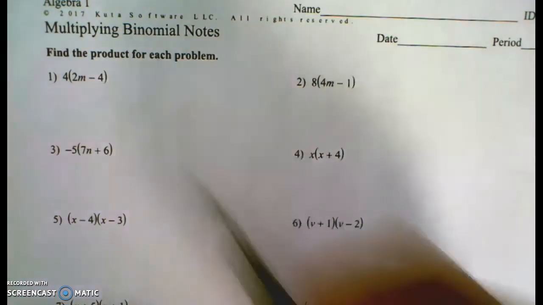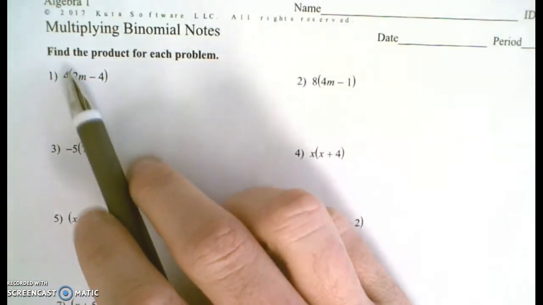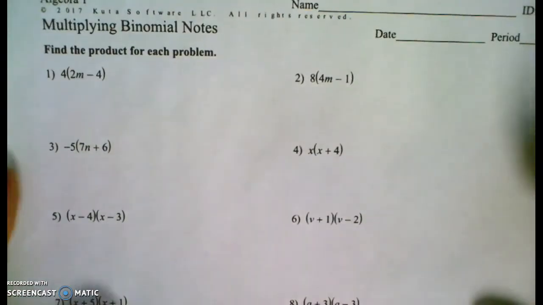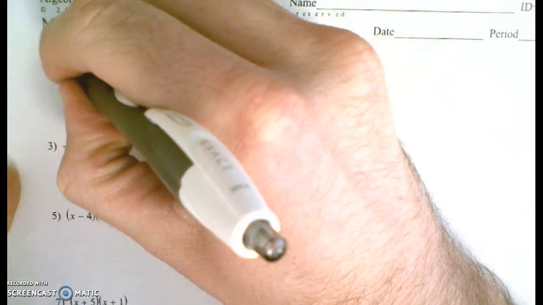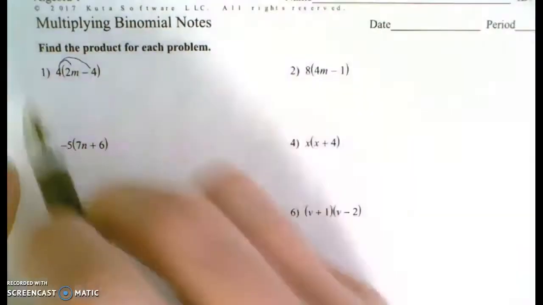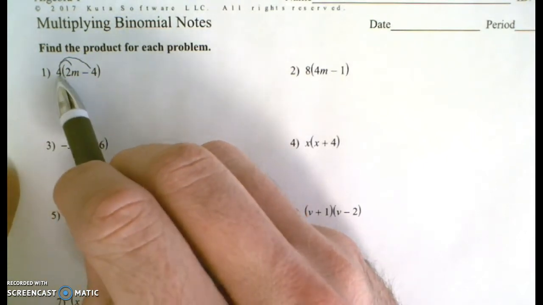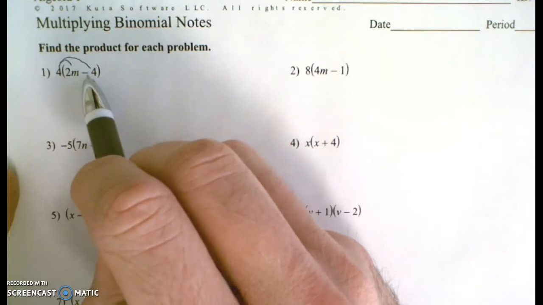So remember, when you have these parentheses and a number on the outside, you should be distributing the number to both things on the inside. So we kind of were using the method of the rainbow arc, where you multiply it by both things. So what I'm doing is I'm taking 4, multiplying it by 2m, and then 4 times negative 4. Be careful with the negatives. That's a mistake that people make as they're working.